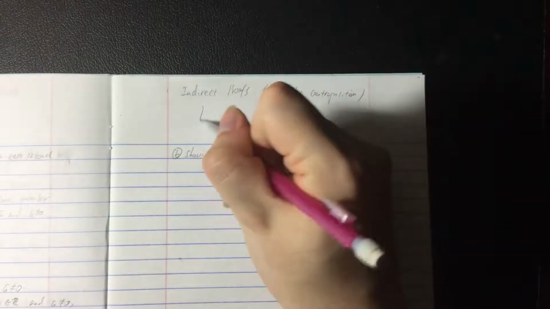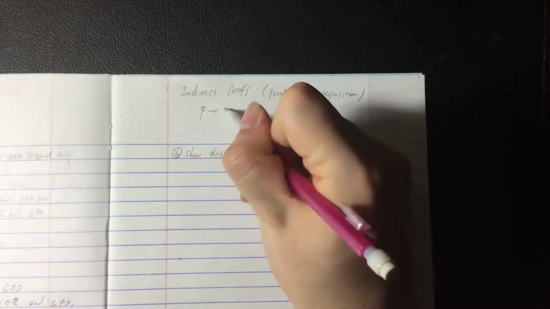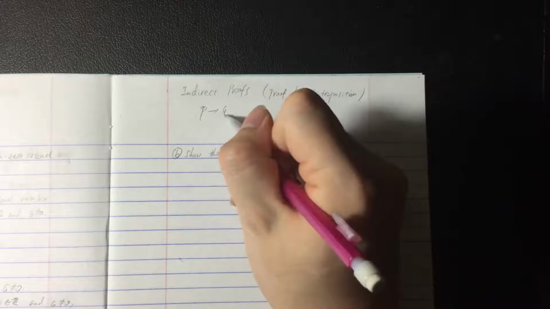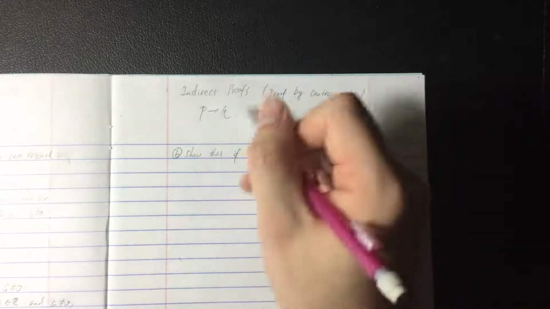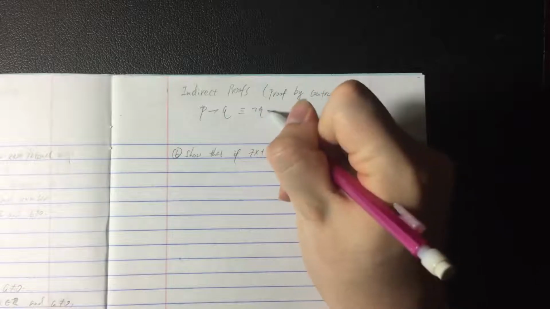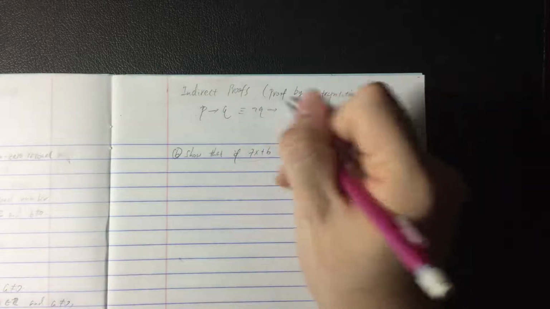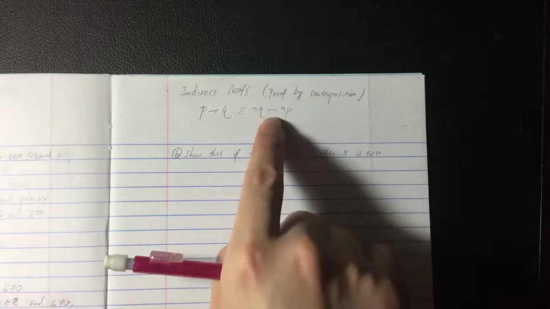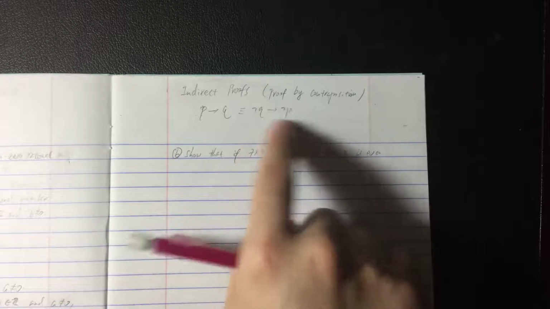In general, we try to prove P implies Q. If P, then Q. Remember, this statement is equivalent to not Q implies not P. That's the contrapositive of this statement. We know that they are logically equivalent. P implies Q is logically equivalent to not Q implies not P.